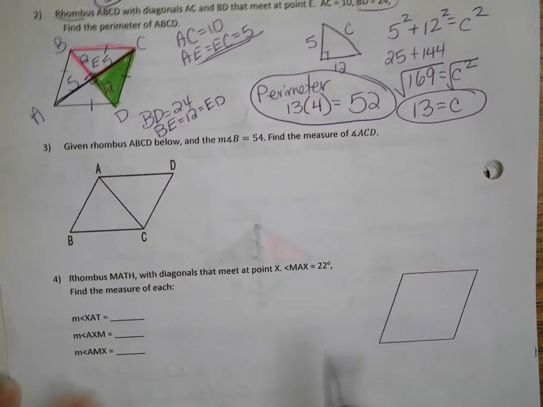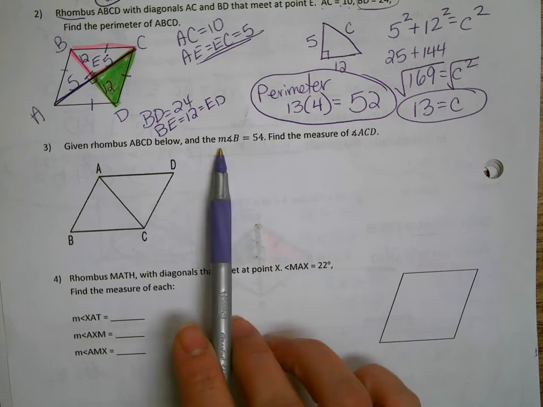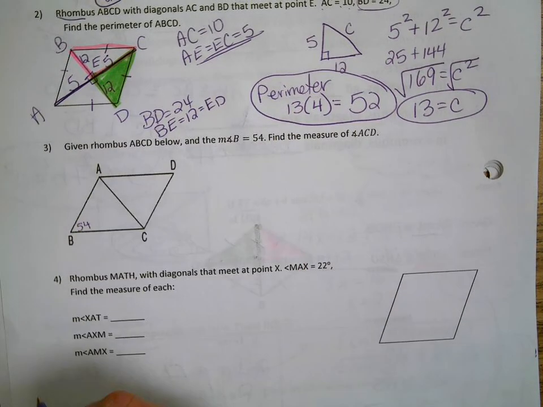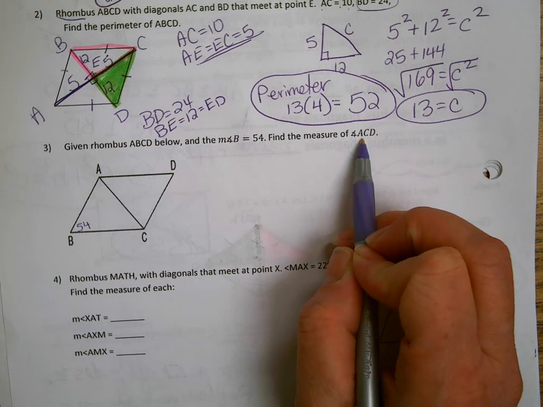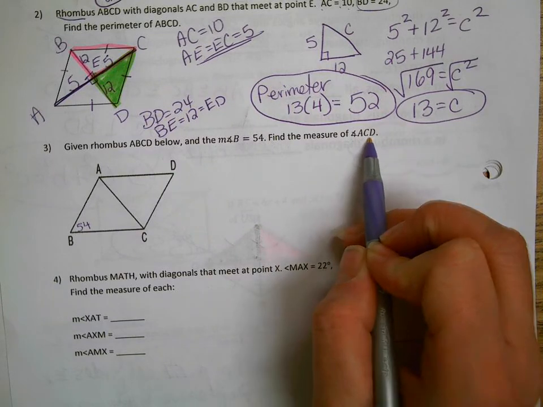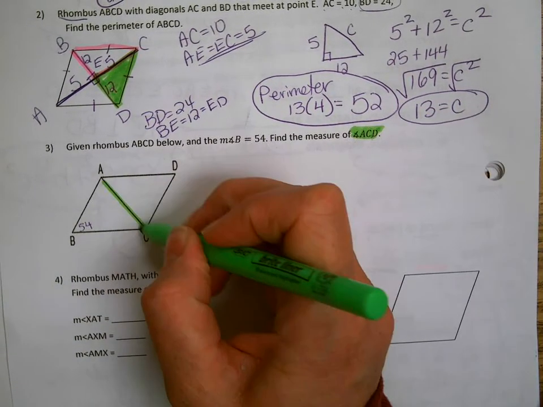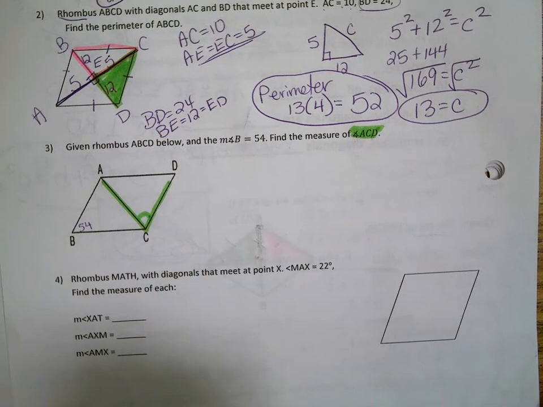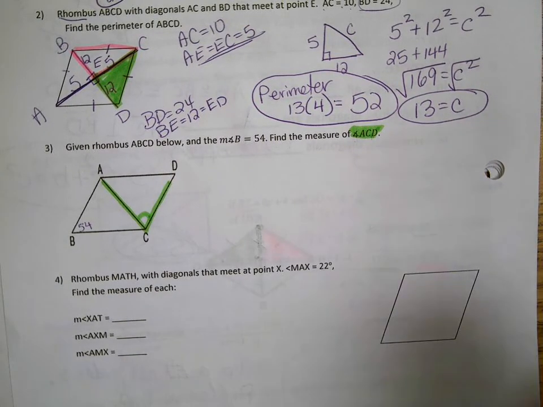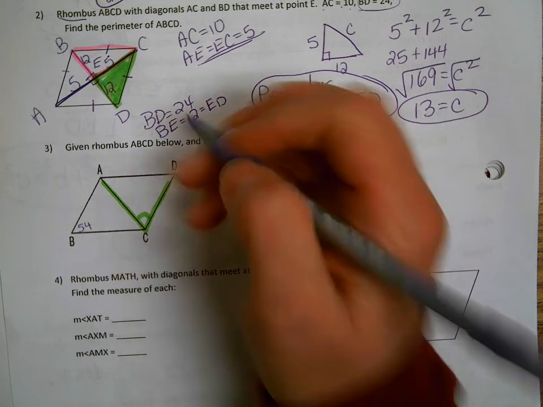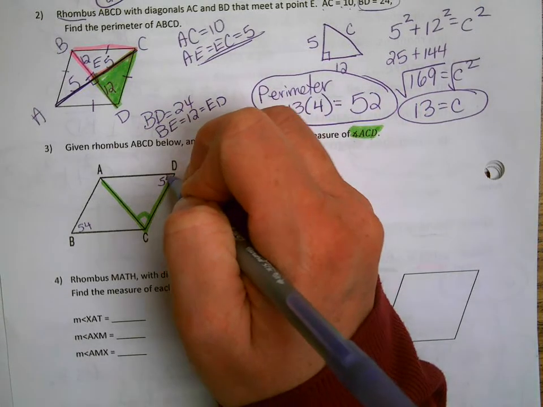Looking here at number 3, given a rhombus ABCD below, the measure of angle B is 54 degrees. Find the measure of angle ACD. So if we trace ACD here, it's this opening here we're looking for. Okay. So what I'm going to do is I'm going to take this 54 and I'm going to put it in the triangle I know up here, 54.